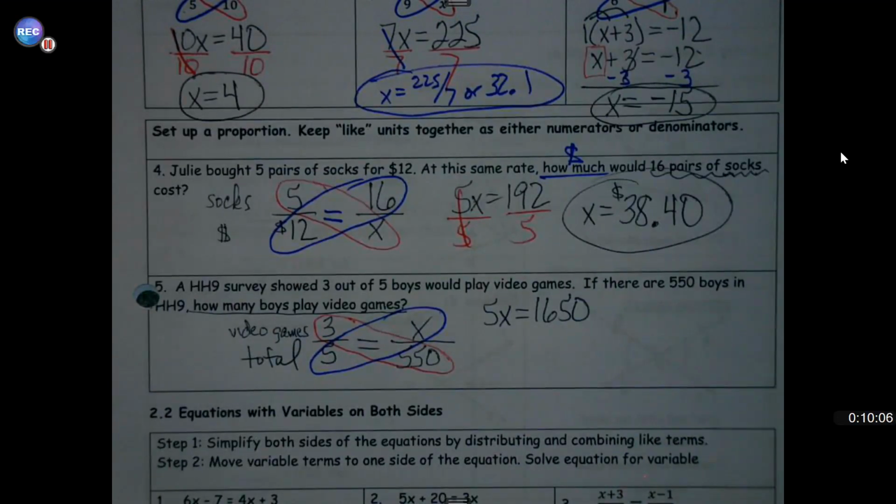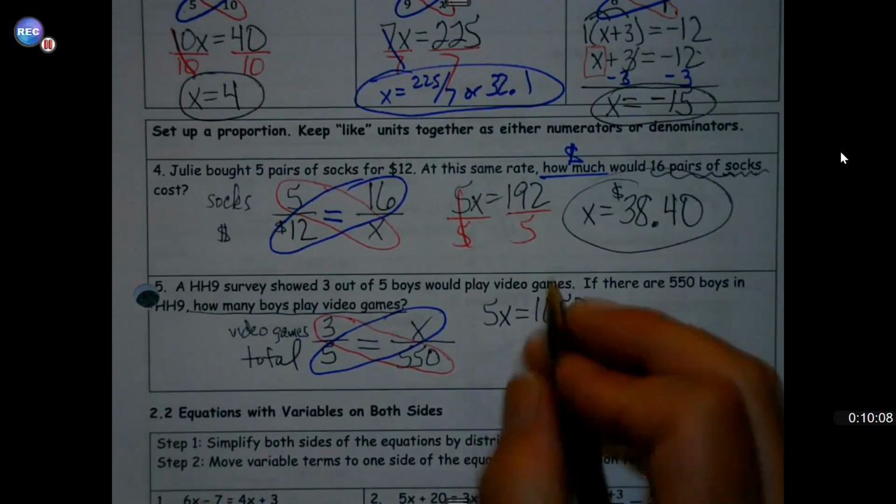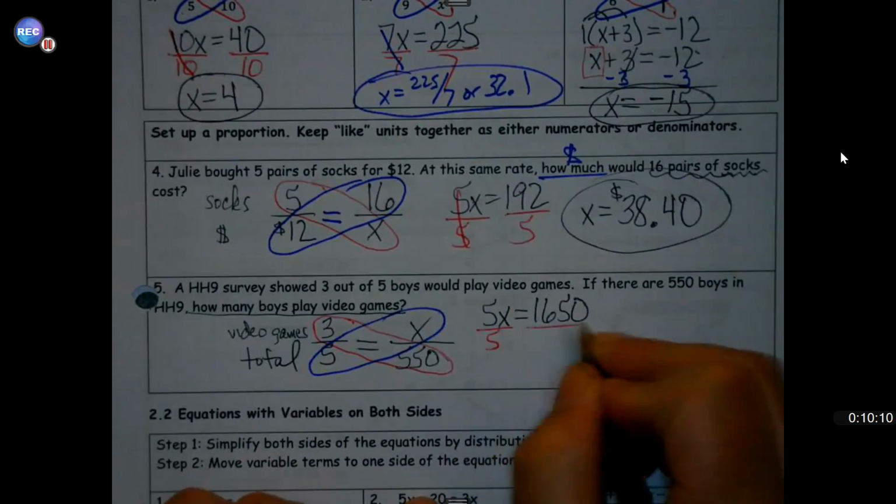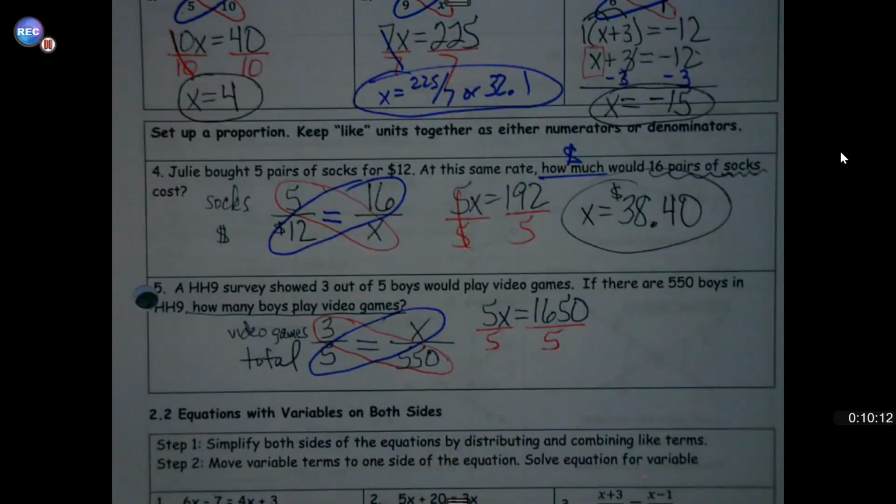So we notice a lot of the time with these, that last step is going to be divide. It may not every time, but a lot of the time it's going to be.